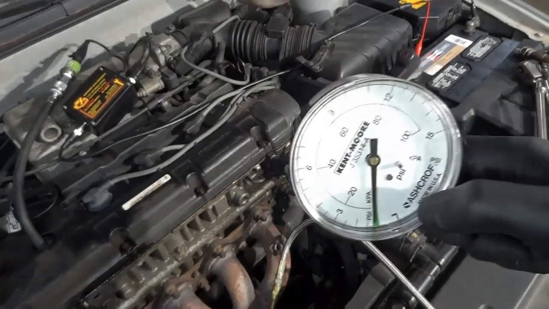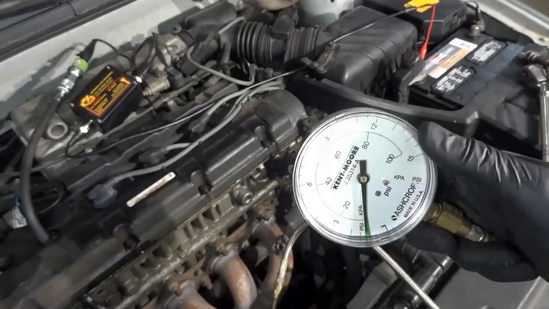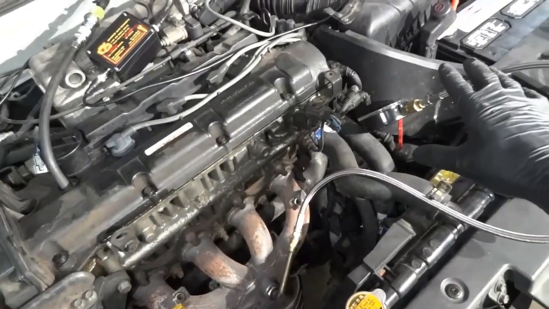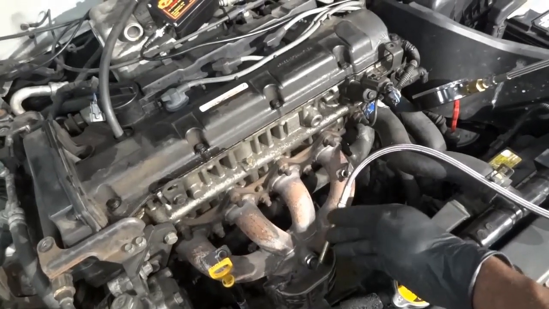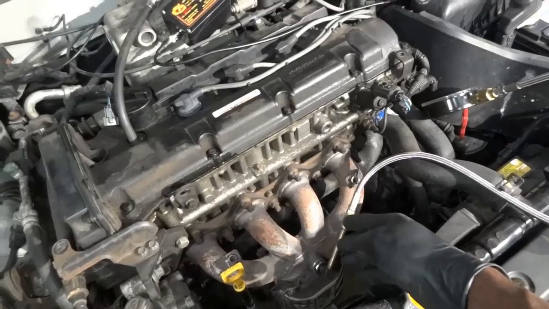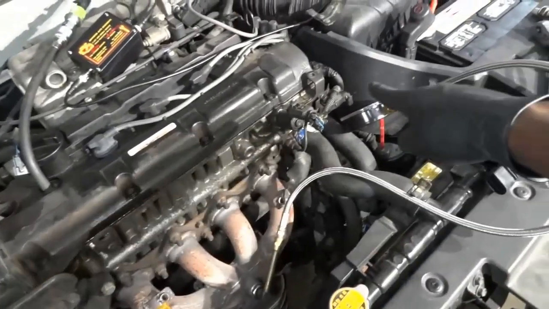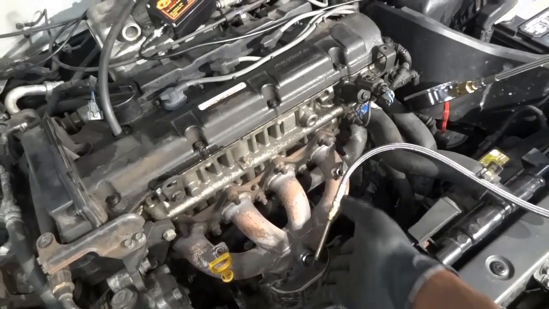So you can use a manual gauge or a pressure gauge if you don't have a lab scope to do the same test. It can just be tricky sometimes if you have a rusty O2 sensor, or if your O2 sensor is at a very difficult location to get to. That can be tough to get to the O2 sensor and install the pressure gauge. I'm doing this because removing the O2 sensor on this vehicle is pretty easy.